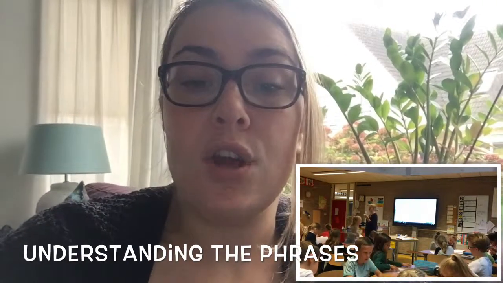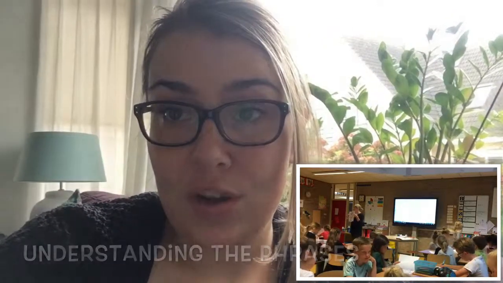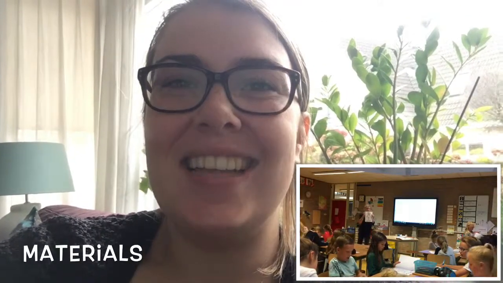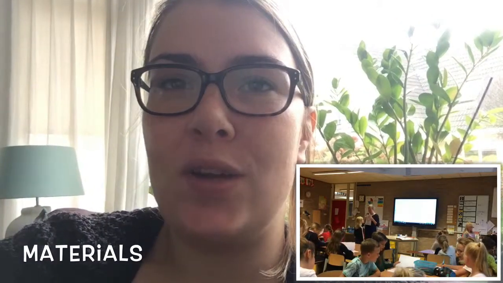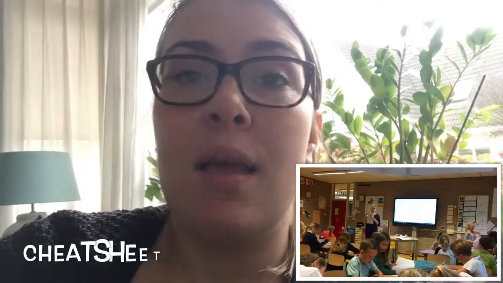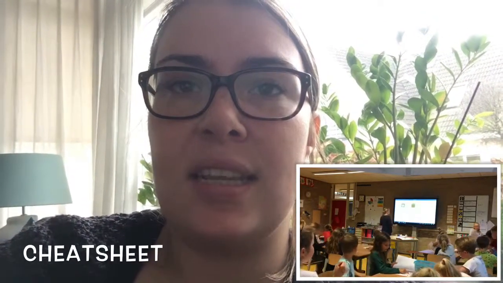Which body part do you already know in English? And you can find the words on your worksheet. The things I needed were a worksheet, a list of body part names. It's important that the children know how to write the words, a poster, a set of post-its. And before I gave this lesson, I made a list of words and phrases that I used during the lesson. This is clever to use.